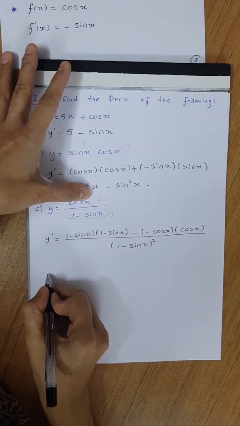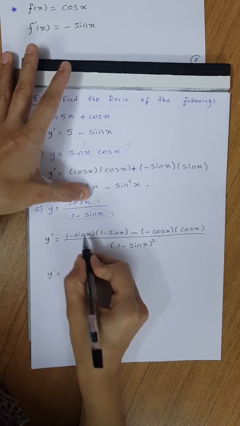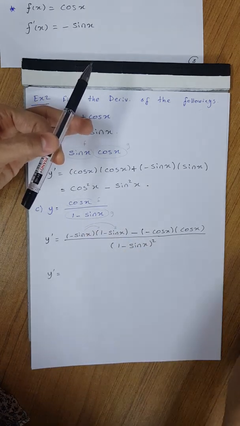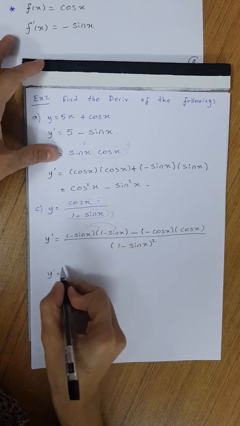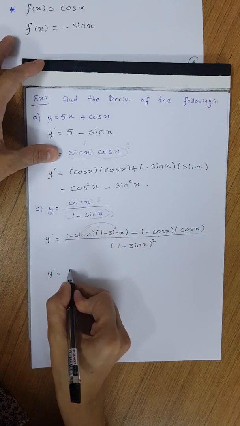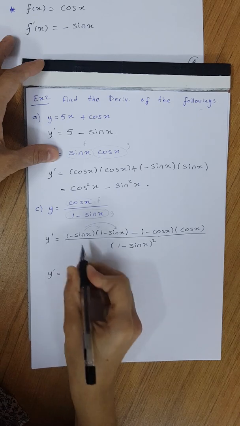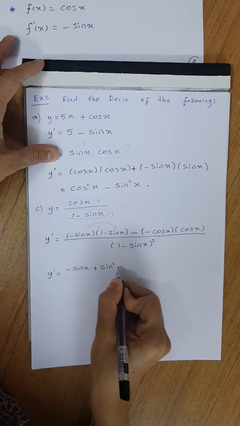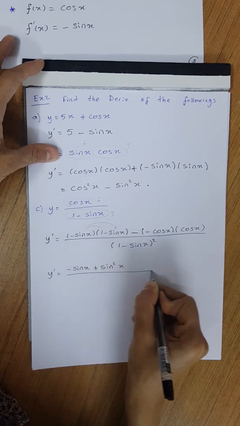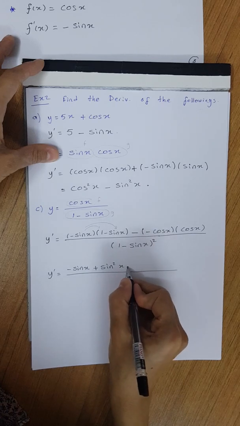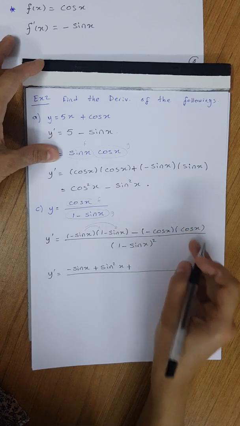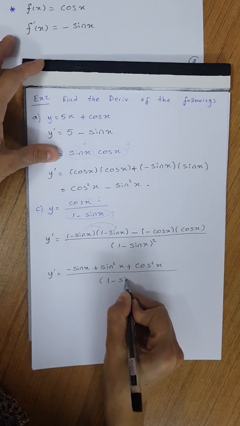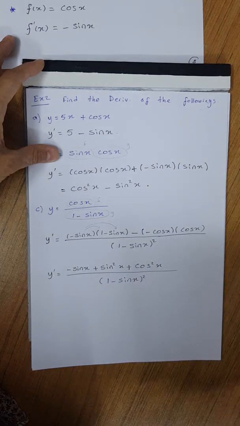Let's do the simplification. So y prime is equal to, this one is multiplied to inside for this one and for that one, so it will equal to minus sine of x multiplied to 1, that is minus sine of x, minus sine x multiplied to minus sine x becomes plus sine squared of x, minus multiplied with minus becomes plus, cosine multiplied with cosine is equal to cosine squared of x all over 1 minus sine of x all squared.